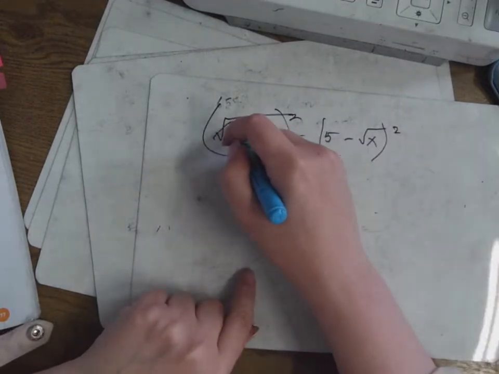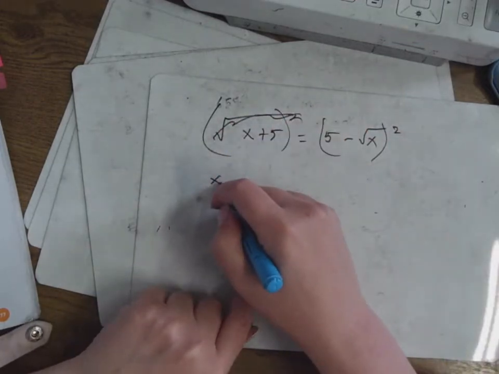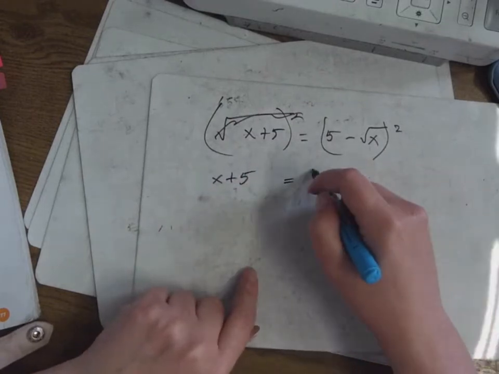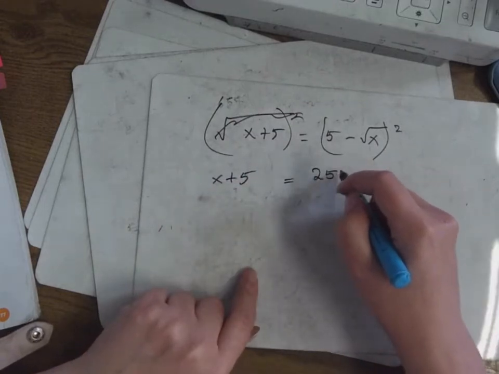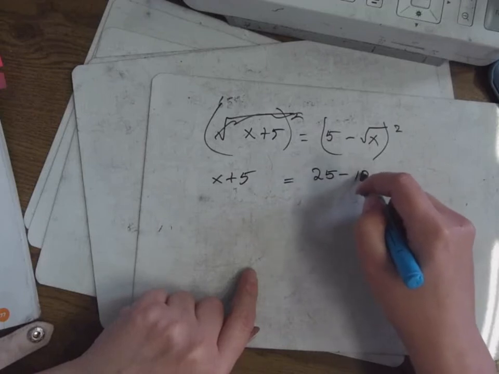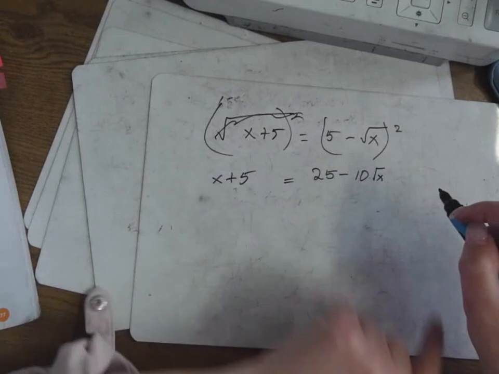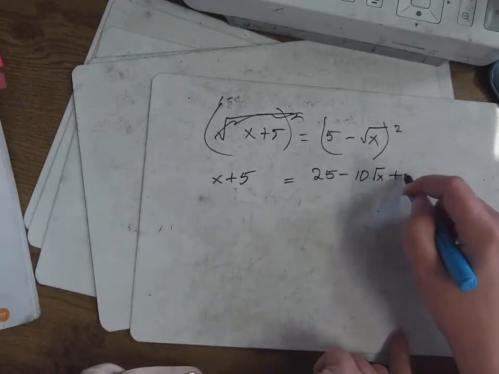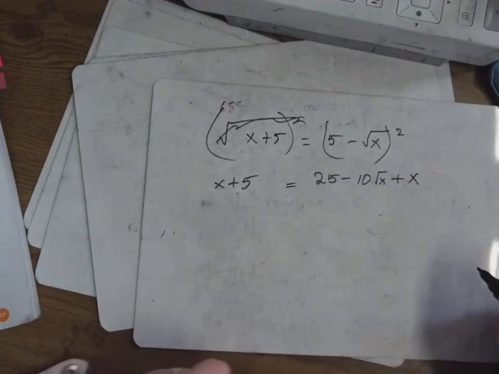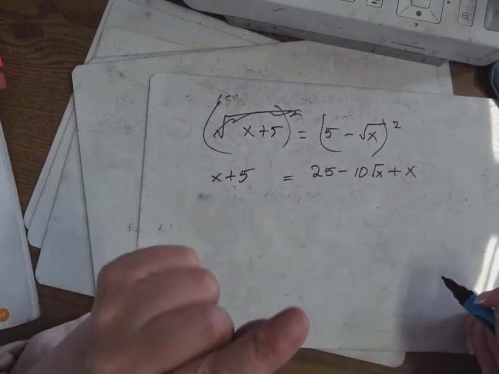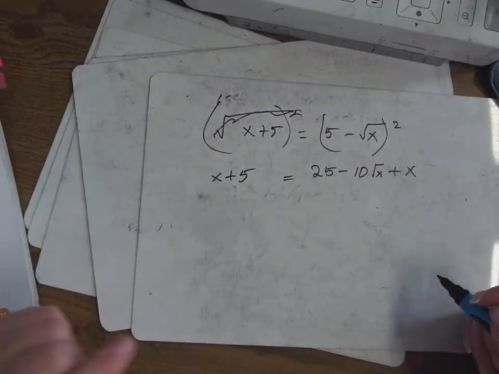Okay, squaring here, you just get x plus 5. Squaring here, you have to square the first term, 25, twice the first by the second, which is 10 root x, and square the last, so you're squaring minus root x, and it becomes plus x. Okay, there's still a square root sign, so you have to isolate that on its own, on one side, everything else over.